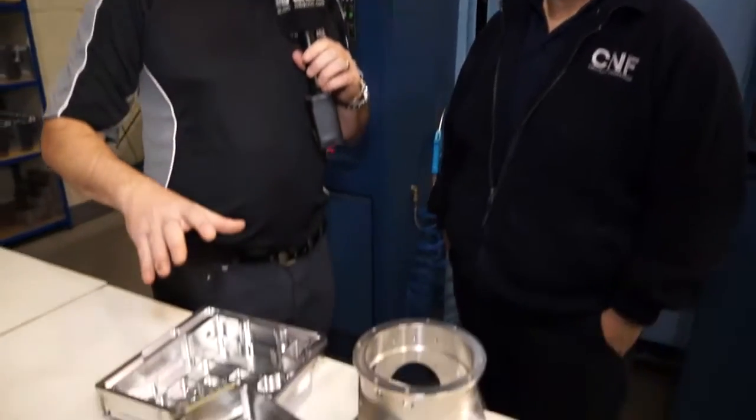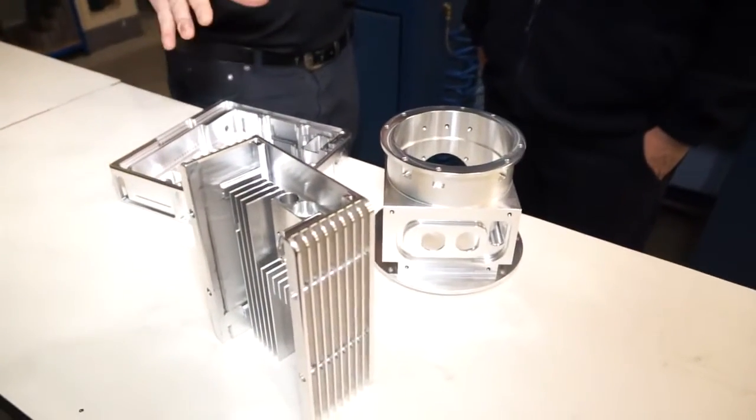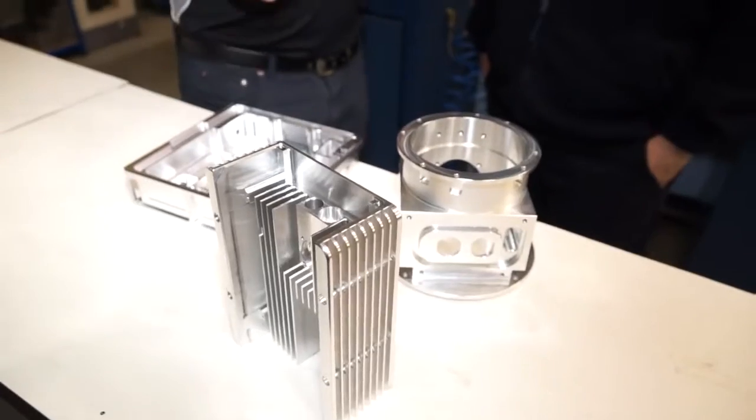Here are some of the parts that we're going to be talking about today. There's 3 components, all very different. Let's start with this one here, because this kind of excites me, Mark. Tell me firstly why you bought the software, and then we'll talk about the parts.